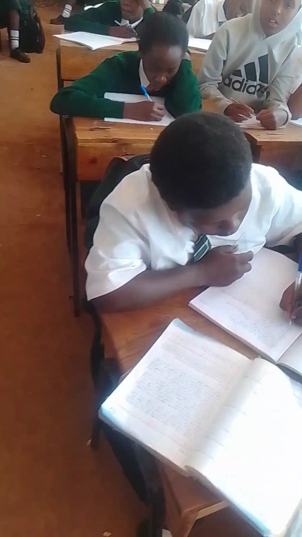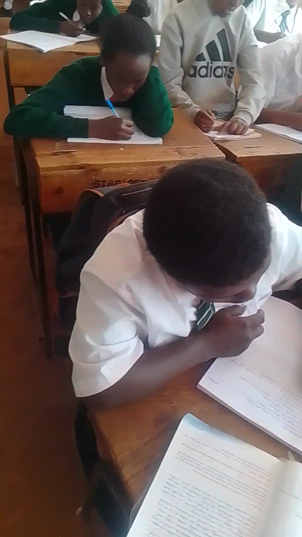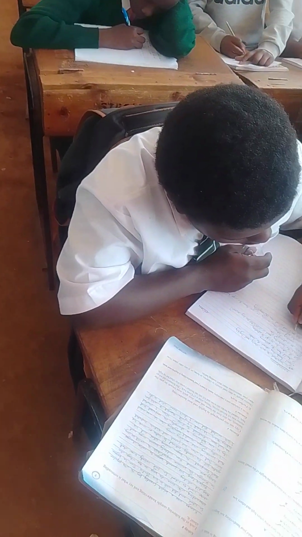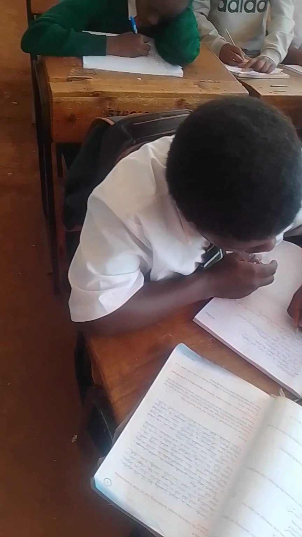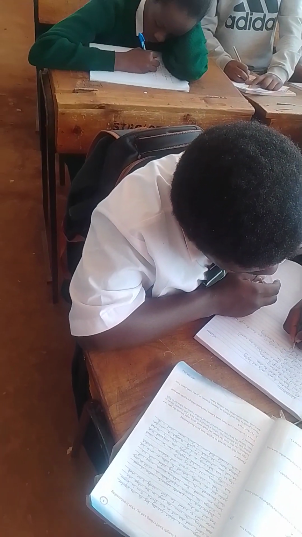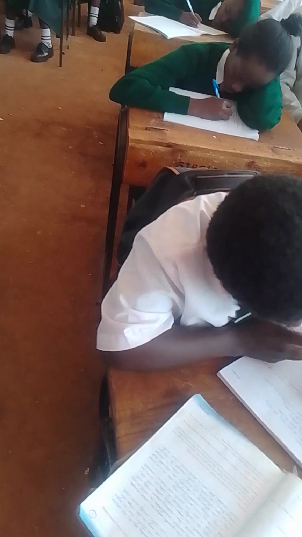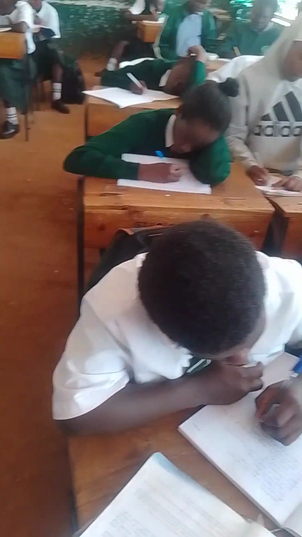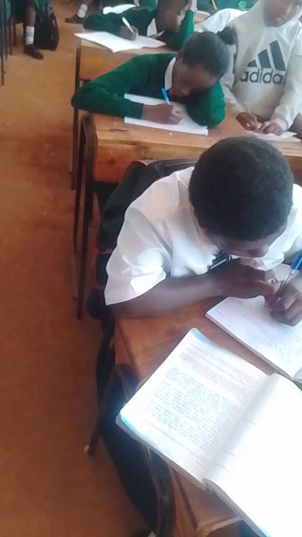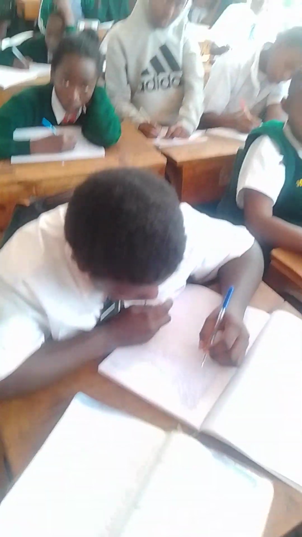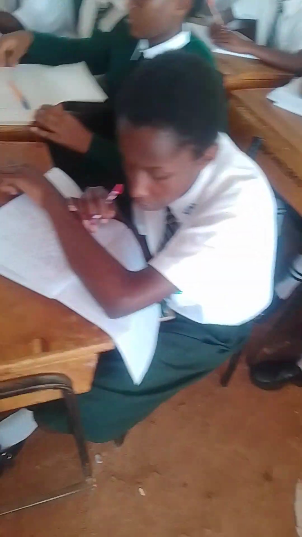The next one, close letters A, D, G, and O completely. So you must close them. And I think I saw one of you had that problem. So next time you are writing your D, your O, your G, close it. If you don't close O, what does it look like? Looks like C, isn't it?